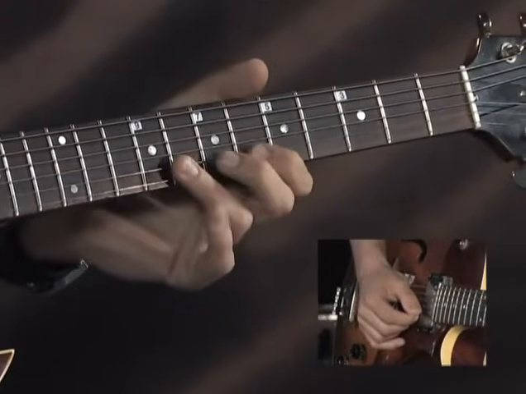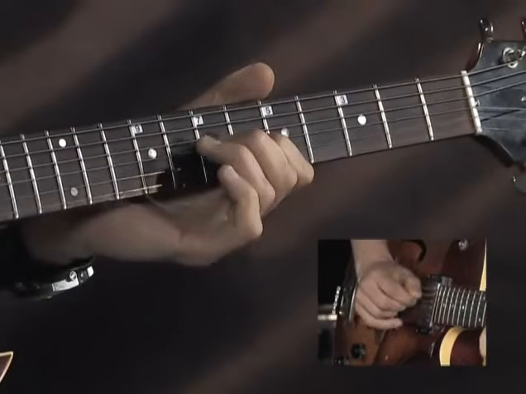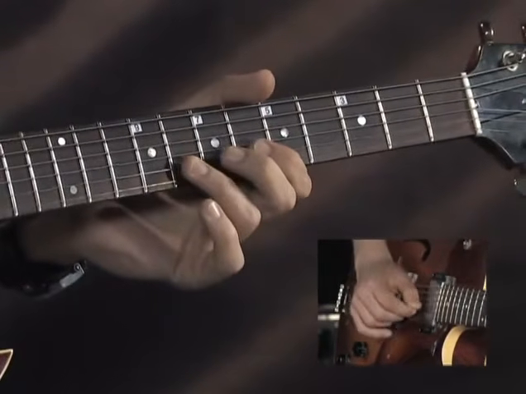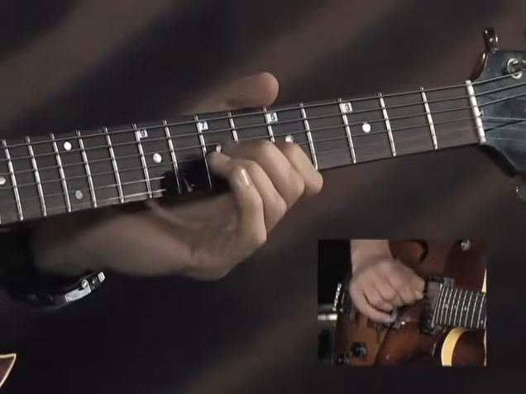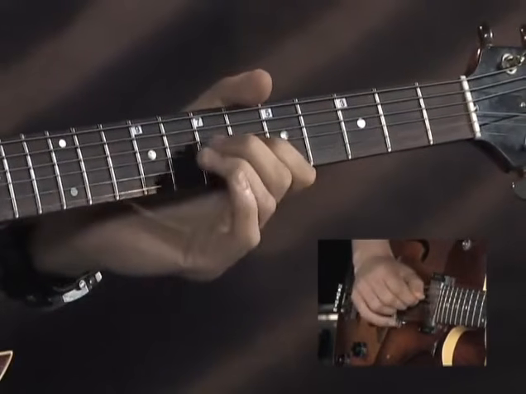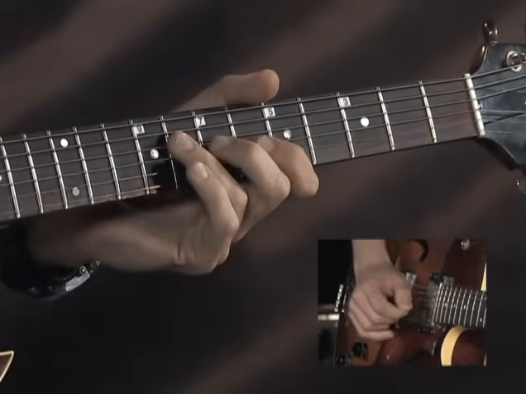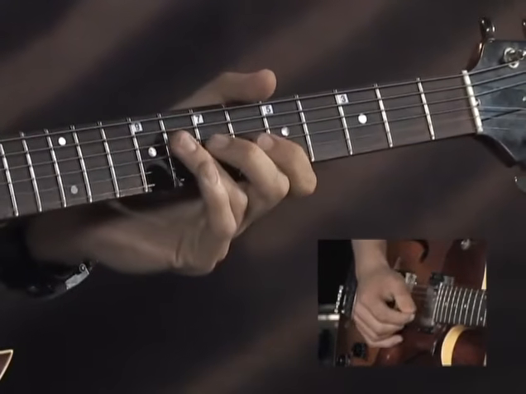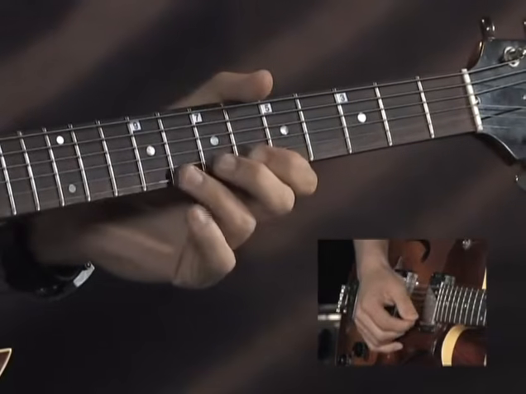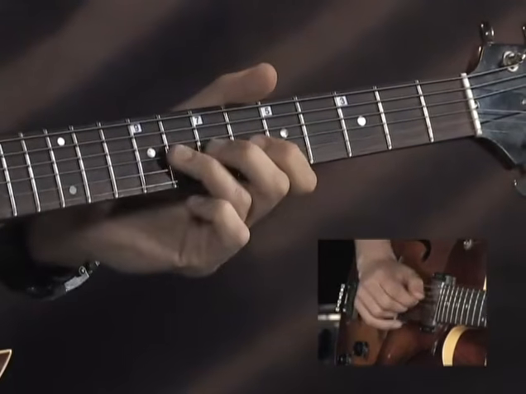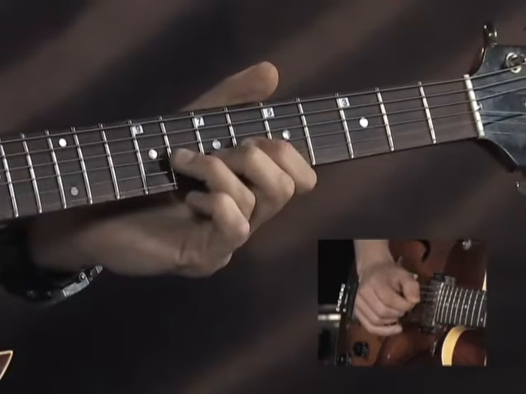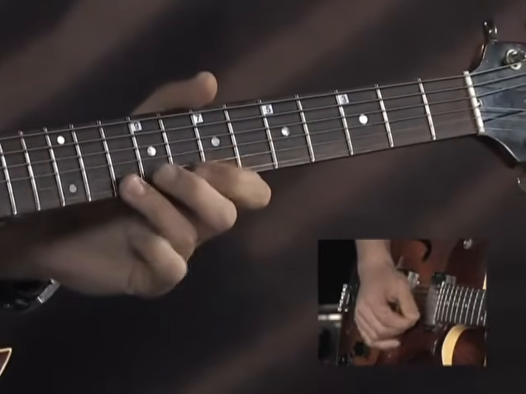I could pull off the first note as well. But for now, I'm just going to pick it. But watch how I pick and go into the next string. Okay, now when I move it to E flat, I get this. Now here's F.